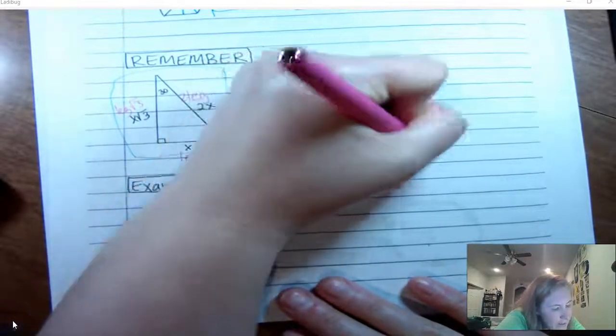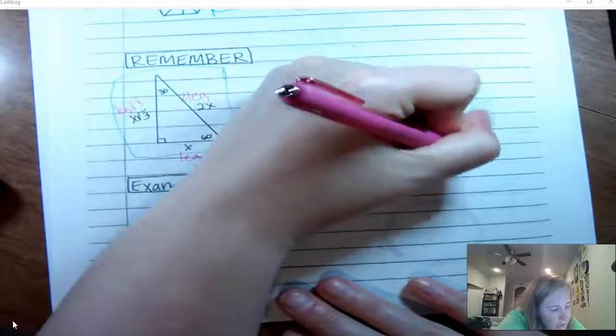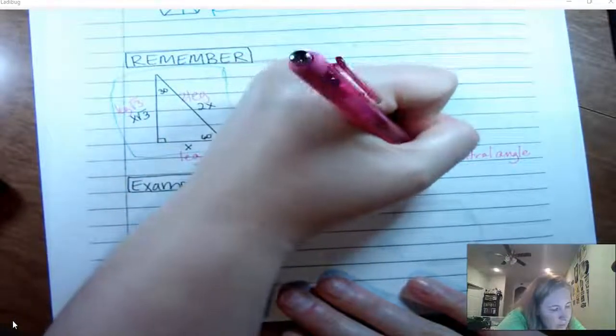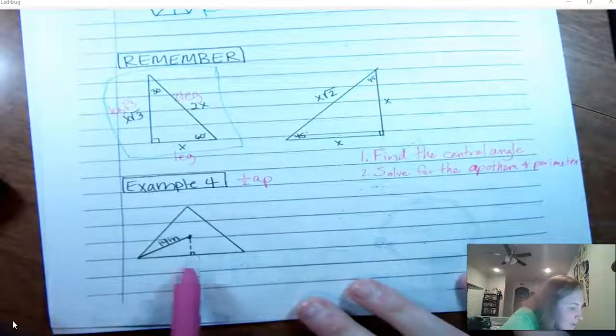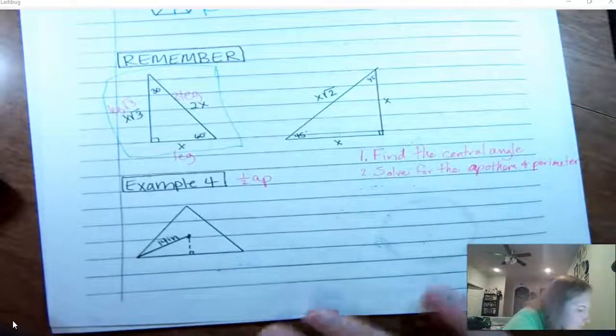So our first step is to find the central angle. And then we're going to solve for the apothem and perimeter. And to solve for the perimeter, you need one of the sides of the triangle.